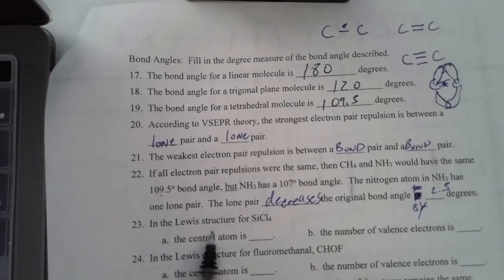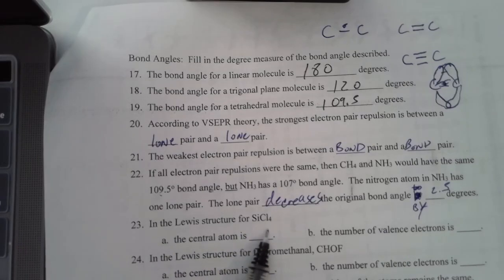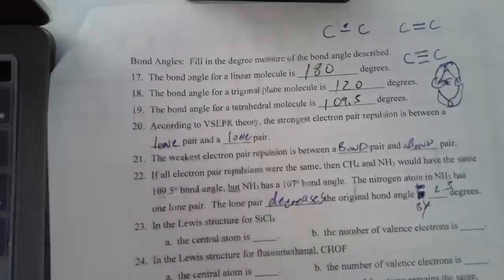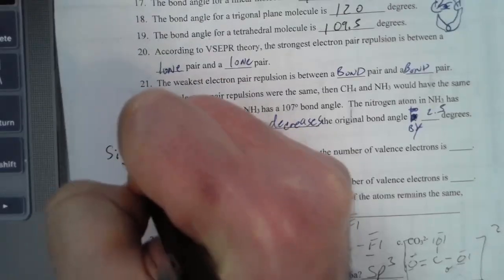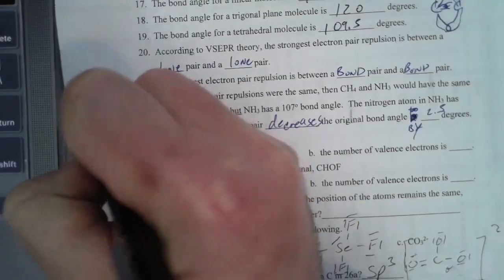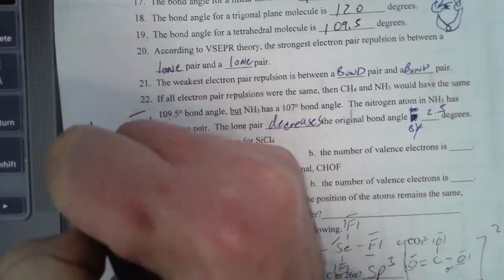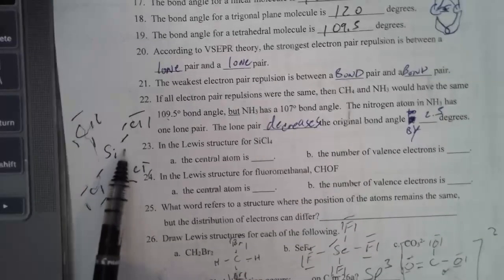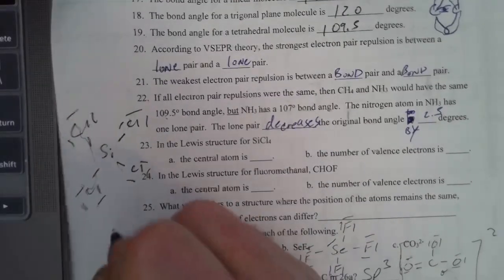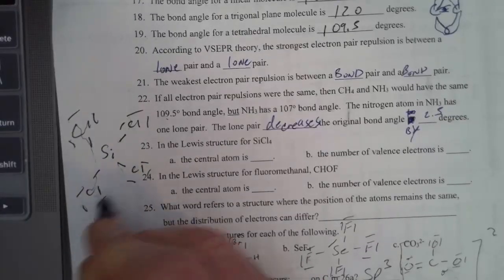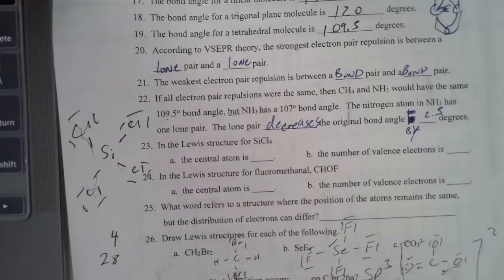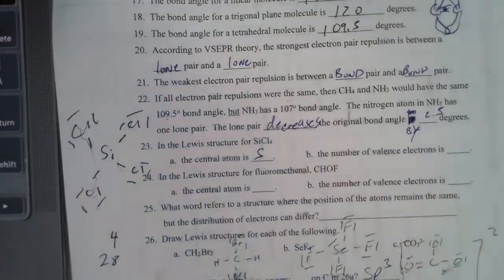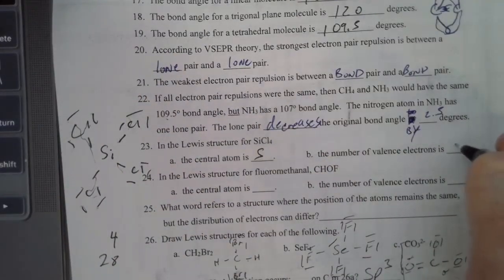In the Lewis structure for SiCl4, let's go ahead and draw that. The center atom is Si, based off of uniqueness. 4 Cls: 2, 4, 6, 8. We're going to have 32 here, I think. Let's see if we have any extra. Silicon is 4, and chlorine is 7 each for a total of 28. That's 32. So the central atom is Si. The number of valence electrons is 32 total.